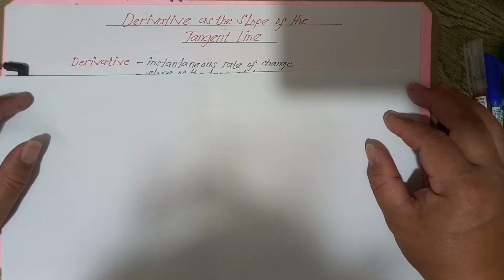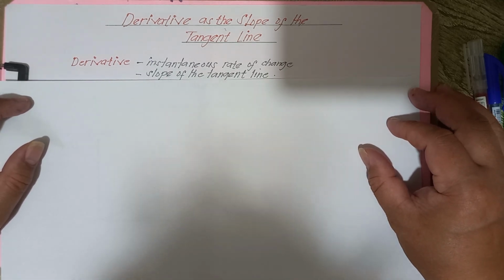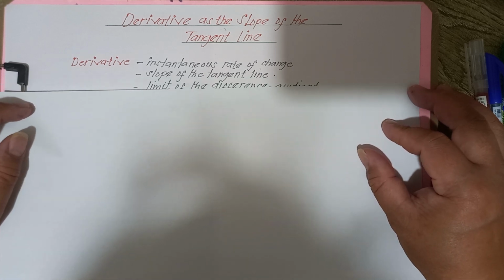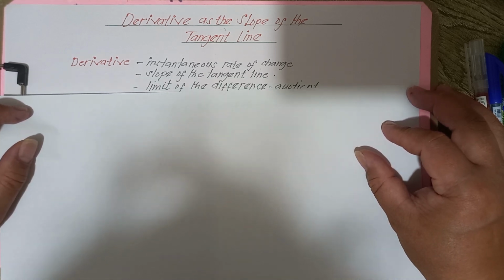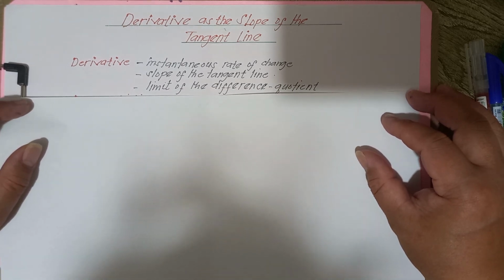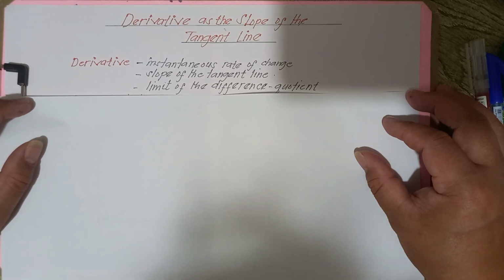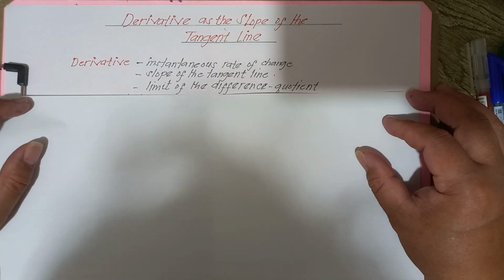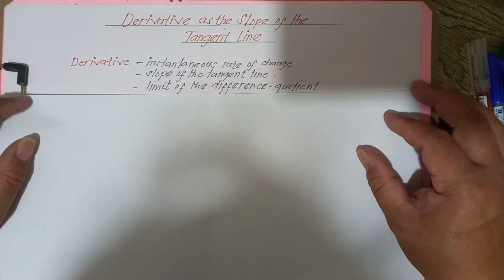Now another one could be defined as the slope of the tangent line. In a while we will be discussing the meaning of the slope of the tangent line. Another meaning is the limit of the difference quotient of the slope of the tangent line. Okay, so these are the simple definitions of the derivatives.